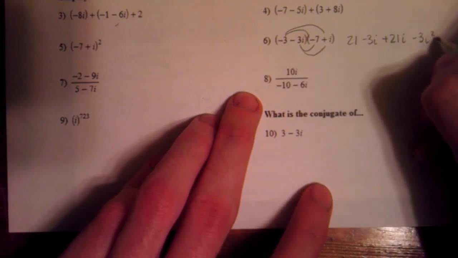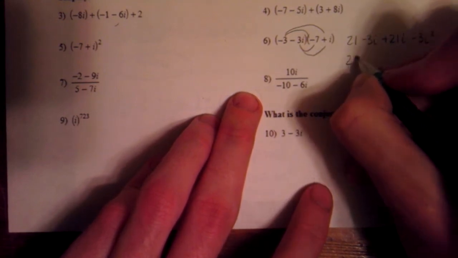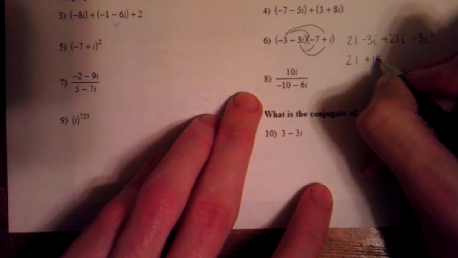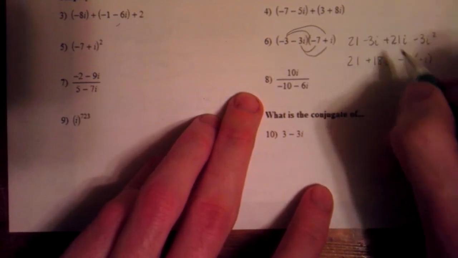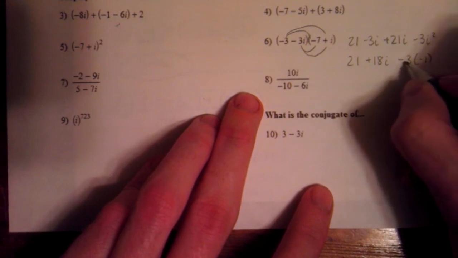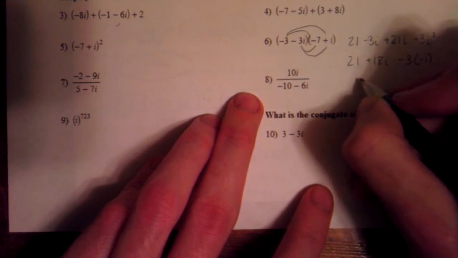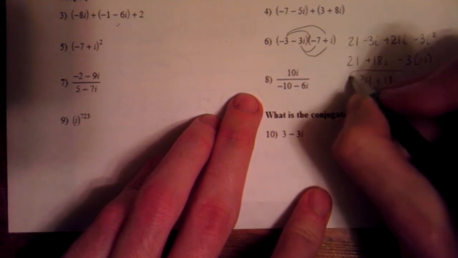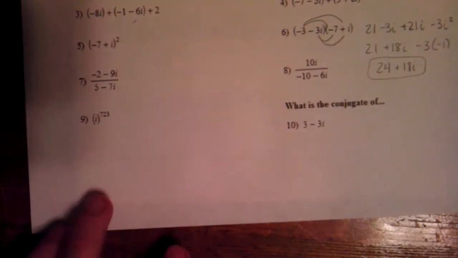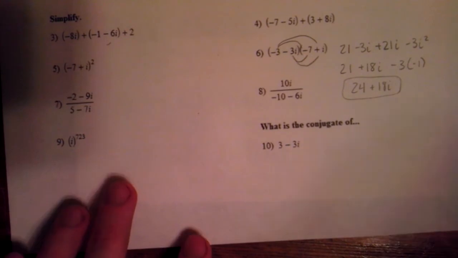Alright, and then recall again that i squared is the same thing as -1. And I combined my i's. So -3 and -1 would be +3. So I'd get 24 plus 18i.